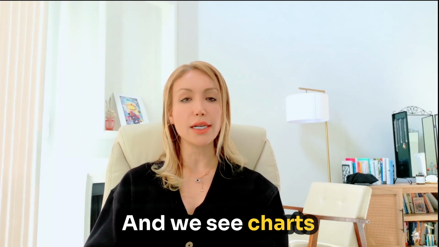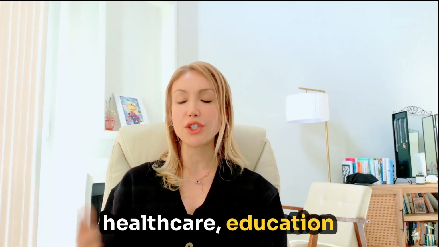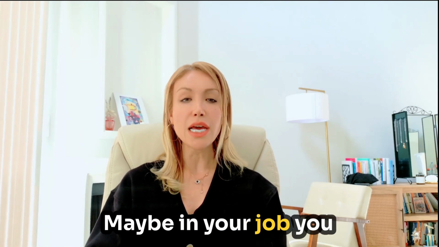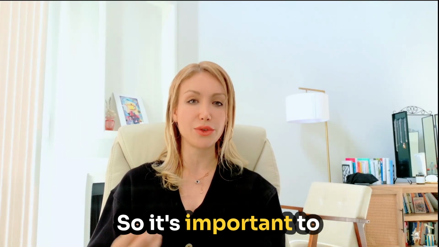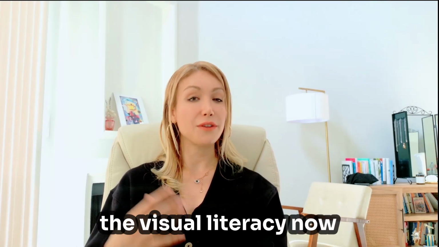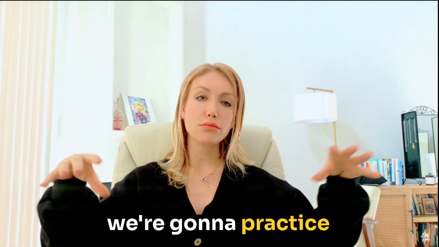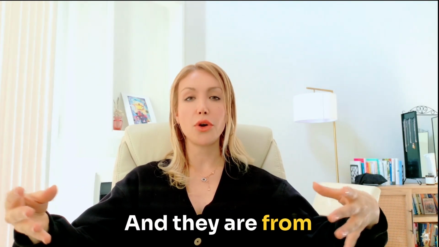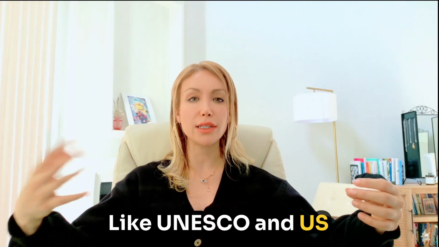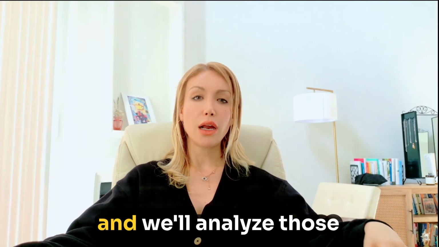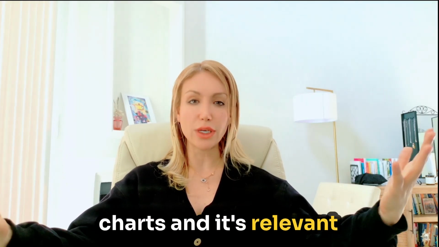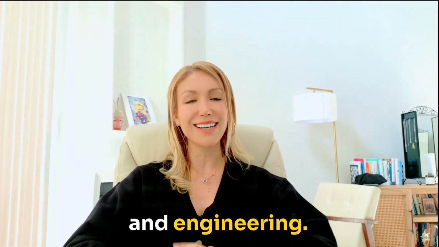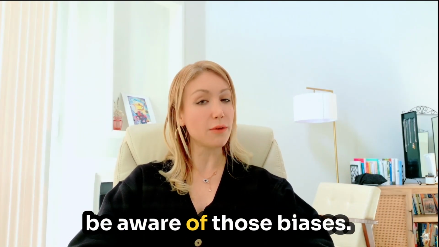And we see charts about economy, finance, healthcare, education, in the newspaper, in the social media, in the research reports, maybe in your job. You see charts all the time, so it's important to understand and have the visual literacy. Now we're going to practice different types of charts and how to read them. They are from credible sources like UNESCO and US Census Bureau, and we'll analyze those charts. It's relevant to gender studies, it's relevant to women in math, science, and engineering. So it's important to be aware of those biases.